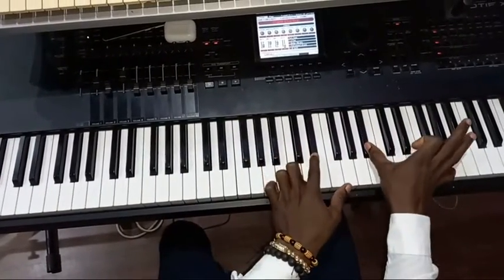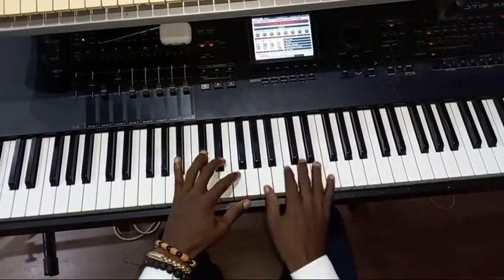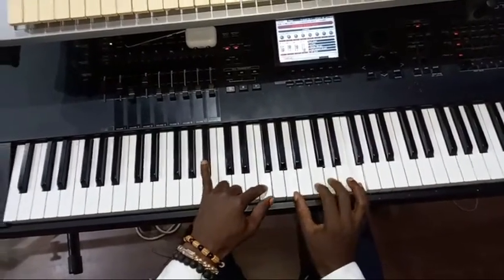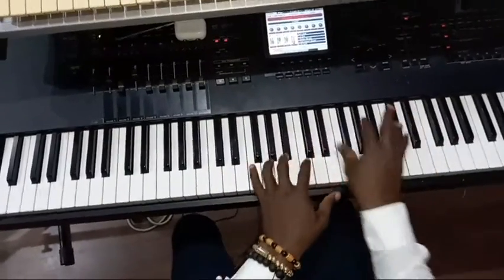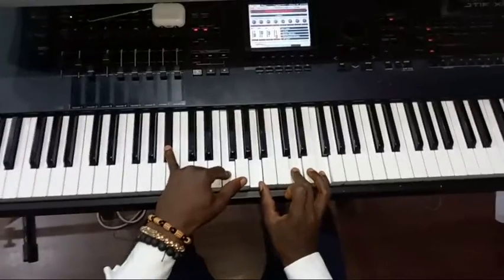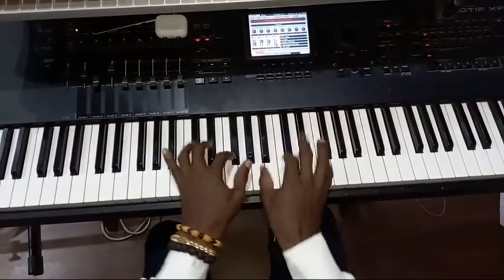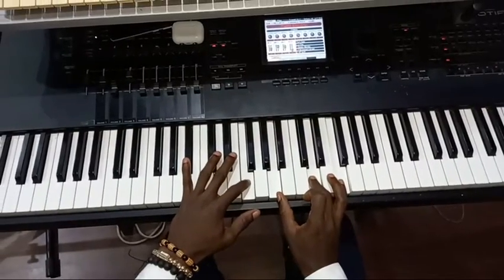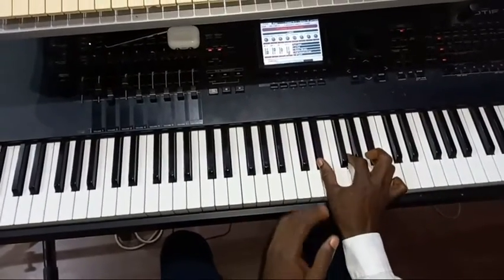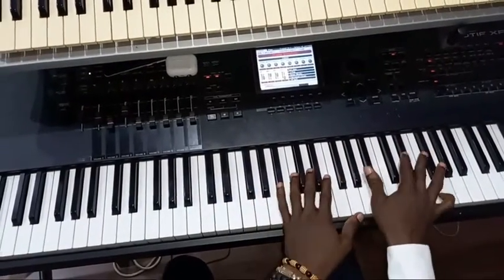And see this. This drop 2s. But you have to make it faster because of the time, depending on the time of the song. So I did E flat triads.